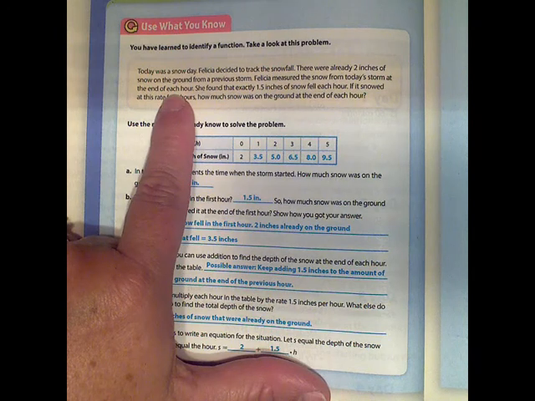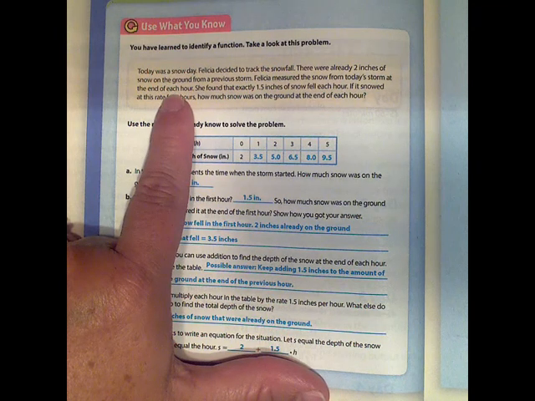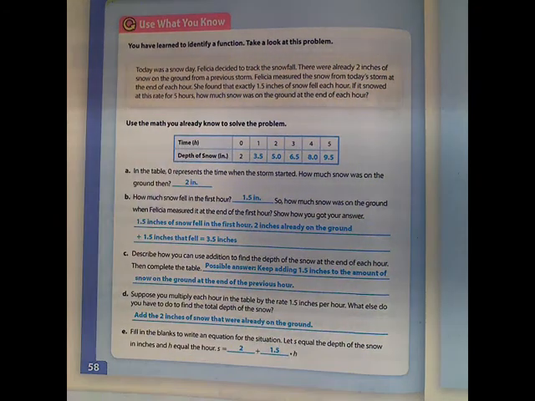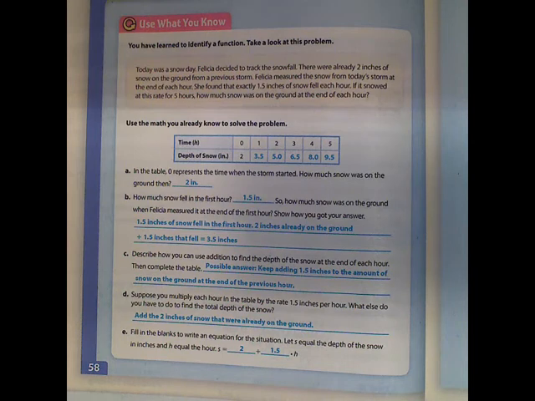Today was a snow day, and Felicia decided to track the snowfall. So we're already 2 inches on the ground. And though she measured it every hour, she found that exactly 1.5 inches fell every hour. So if it snowed at this rate for 5 hours, how much snow is on the ground at the end of each hour? So you can fill in the table.